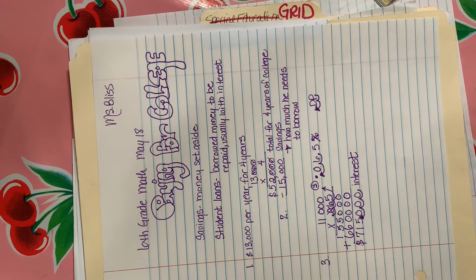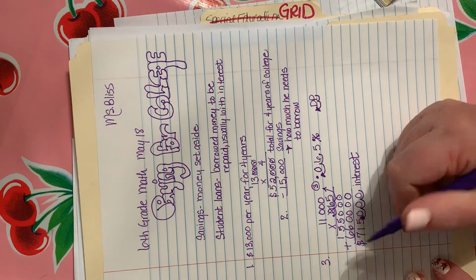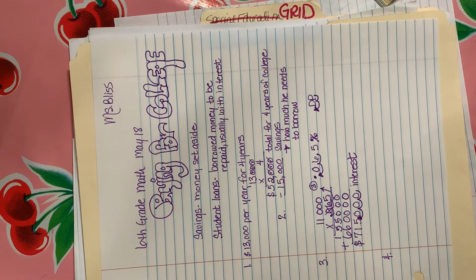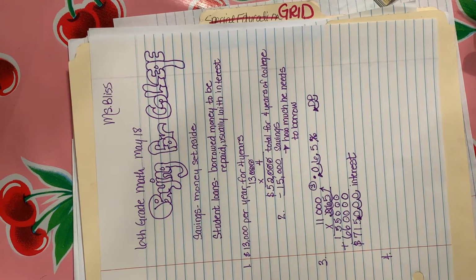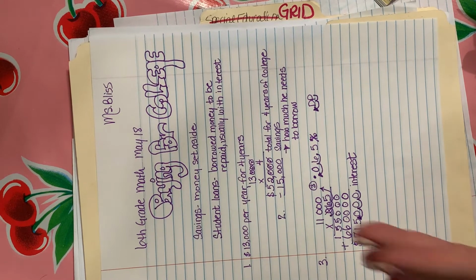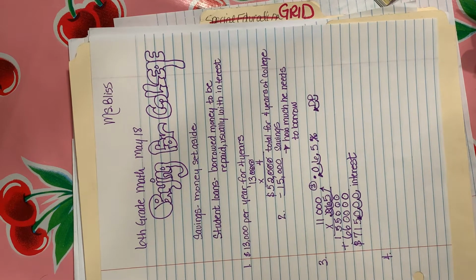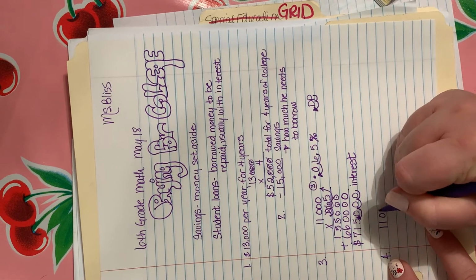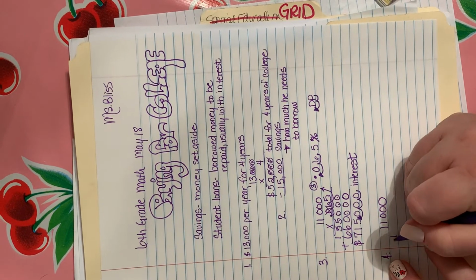Number 4, how much will Juan owe altogether on the loan at the end of his second year of college? All right, so we're assuming that he paid for the first year. We're not going to count the first year because he had enough in savings to cover it. So because he borrowed the $11,000, we need to have that here plus interest.